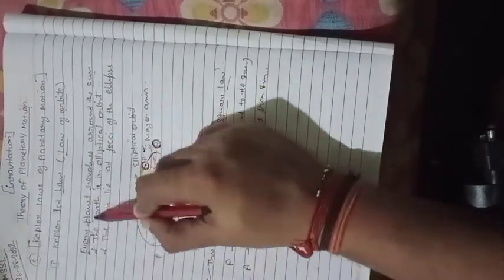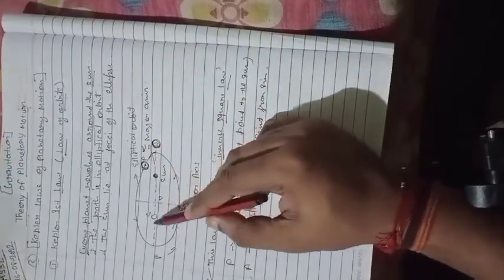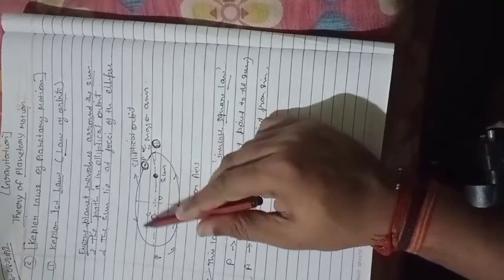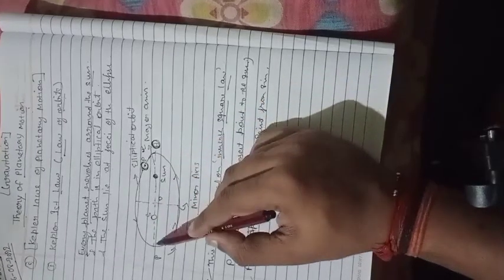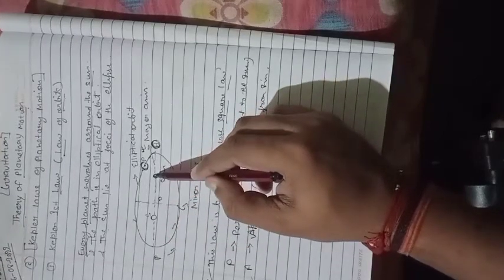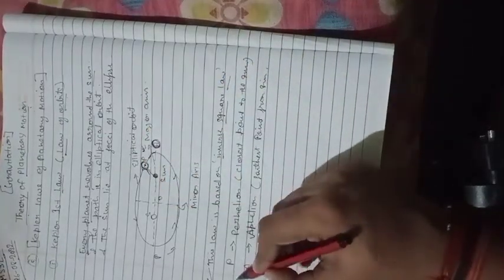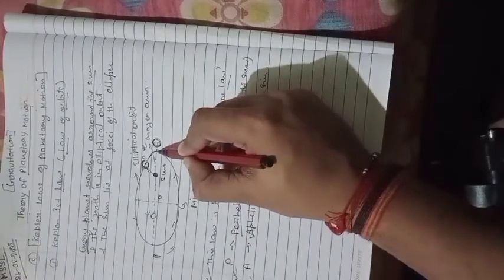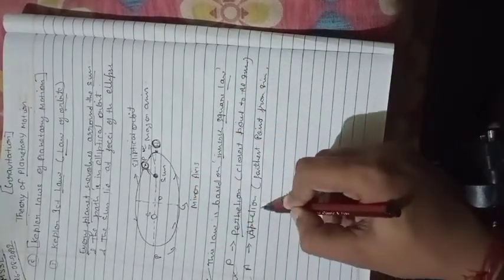The first law says that every planet revolves around the sun, and the path is elliptical, and the sun lies at the foci of the ellipse. This is the foci of the ellipse. Okay, this is the closest point, so it is known as perihelion, and this, since it is the farthest point, is known as aphelion.